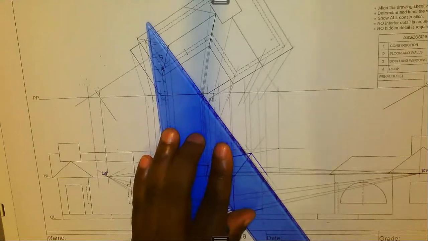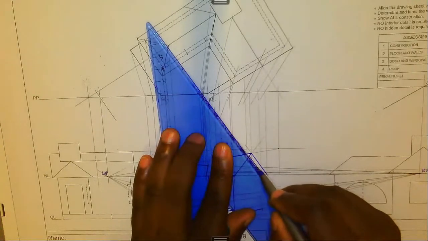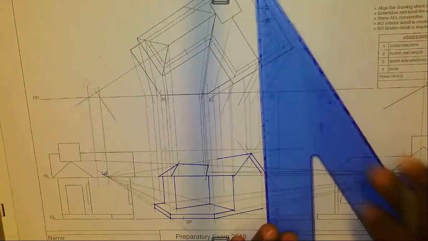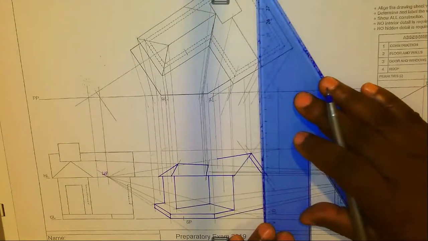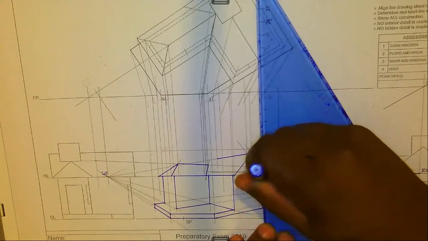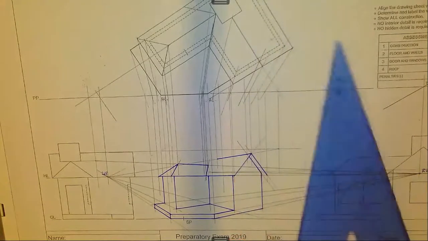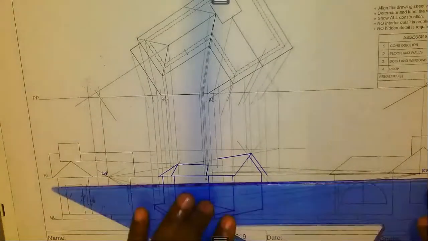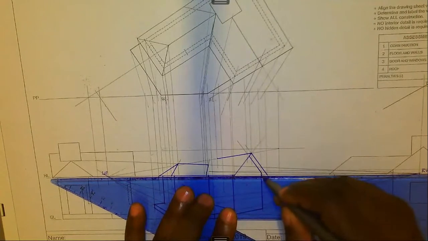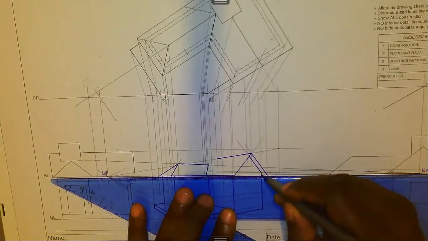So from here to there. We can also now outline from here to there. There you go. The rest now, in terms of that part of the roof, can be defined as an overhang, which means from here to there.